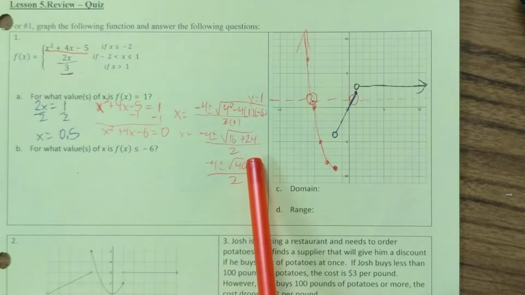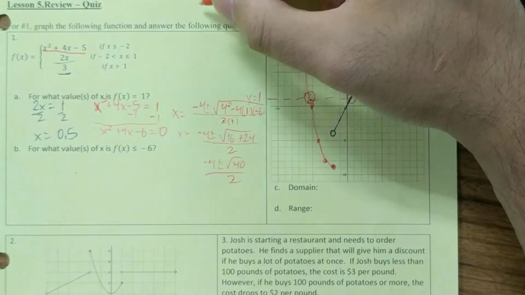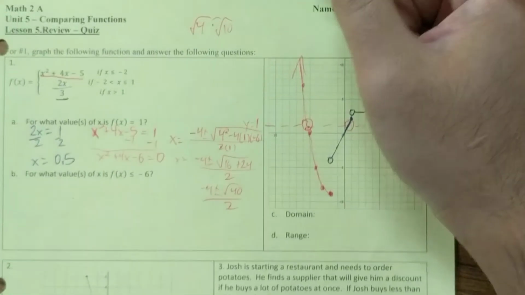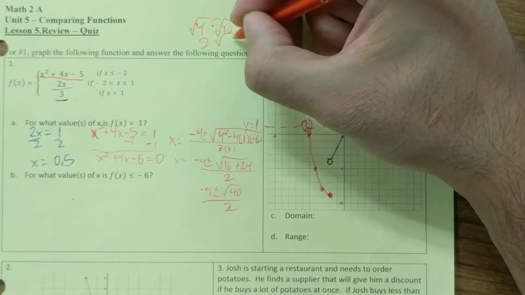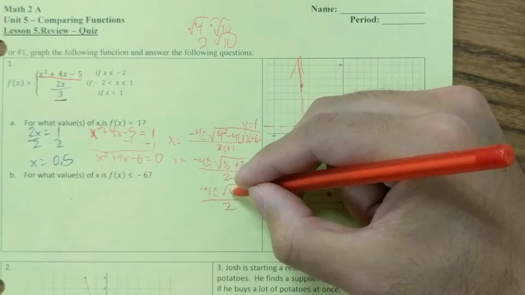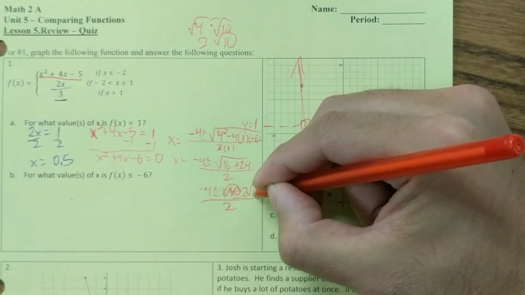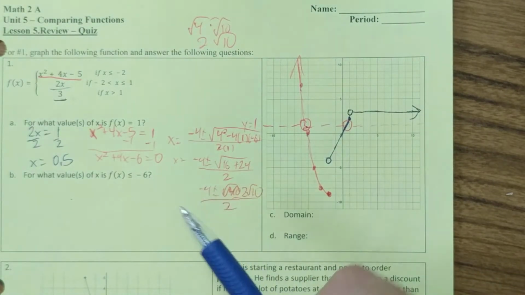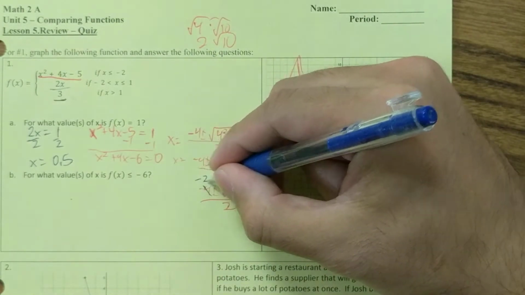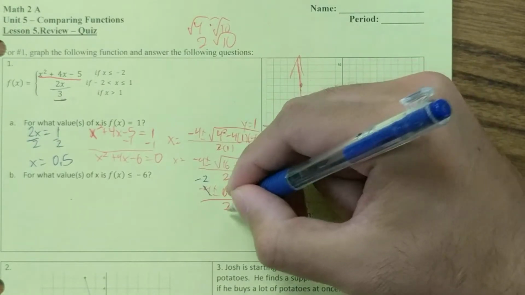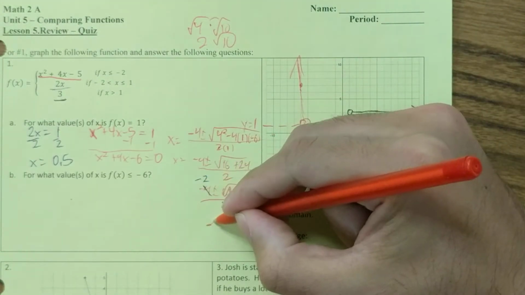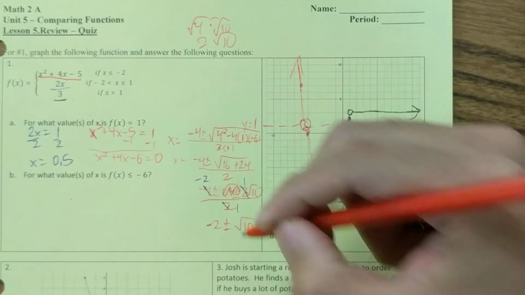Okay, now radical 40 can be simplified because this is equal to radical 4 times 10, or radical 10, and then radical 4 is simply 2. So radical 40 can be replaced by 2 radical 10, and then now I can reduce because all 3 terms are divisible by 2. Okay, so it's really -2 plus or minus radical 10.